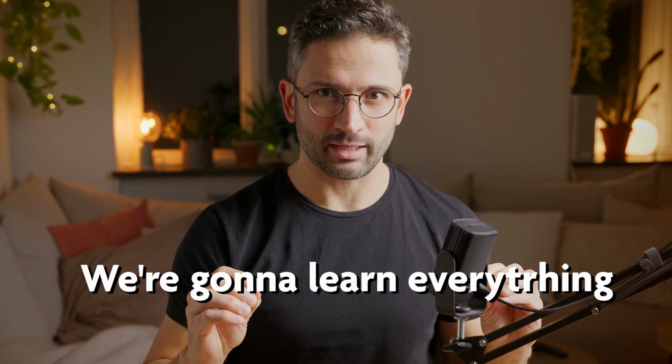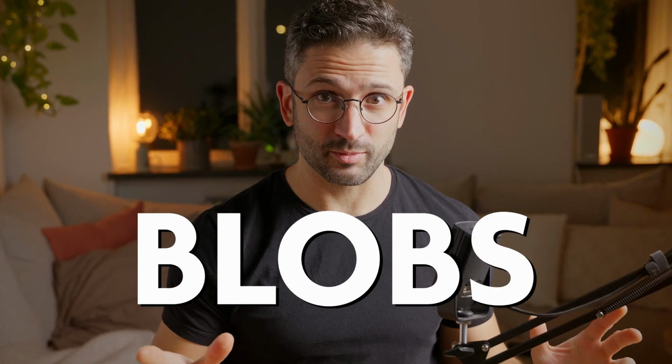So today we start looking at Git from the ground up. We're going to look at the Git blob. We're going to see what they are, what they're for, and we're going to learn everything there is to know about blobs. So first we look at the theory, and then we look at some real blobs. So let's get started. A Git repository is a very simple thing.